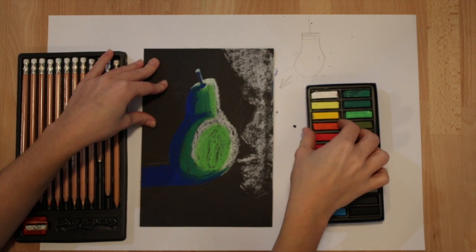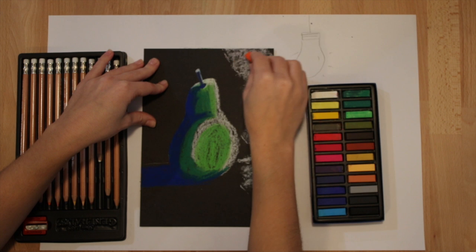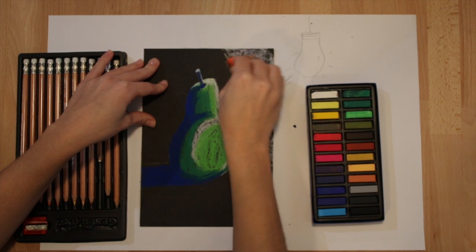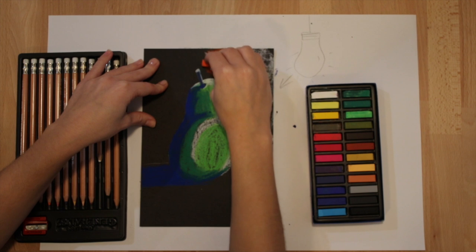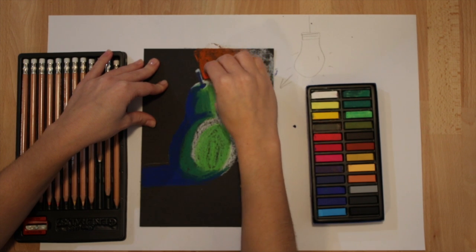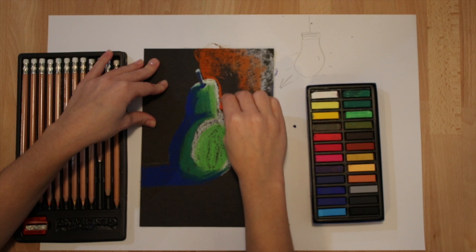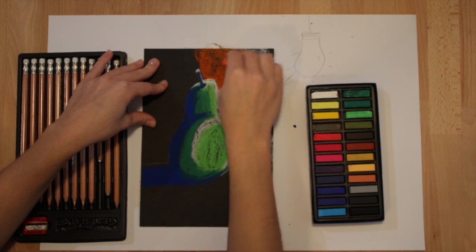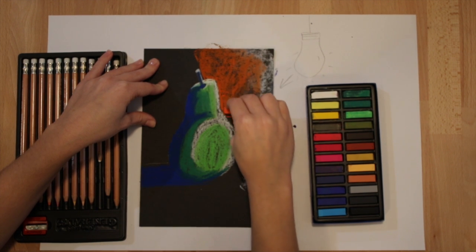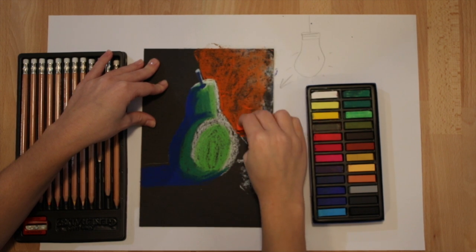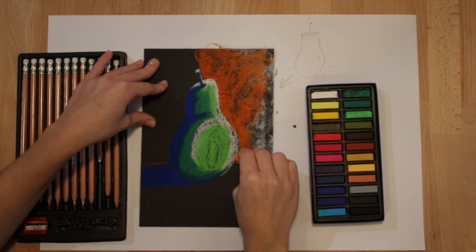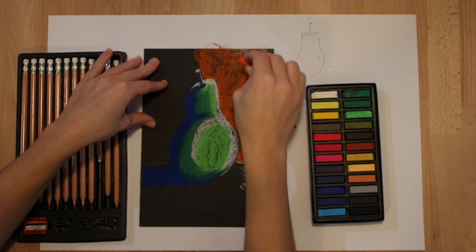Now let's take some orange. See how I'm holding my pastel on the side? That way I can fill in a bigger area. I'm going to stop right at the table here.